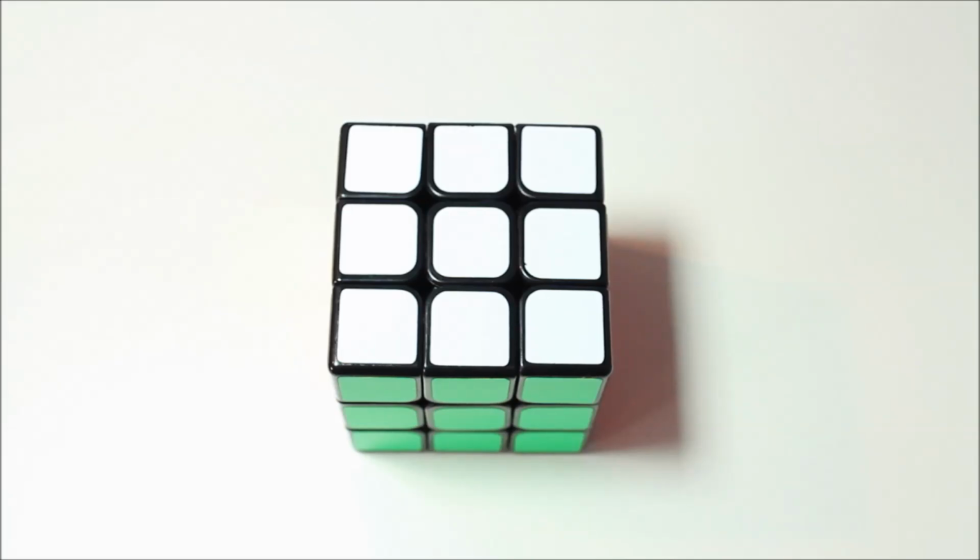Hello everyone, in this video I'm going to be showing you guys some tips for your cross to F2L transition. Now the cross to F2L transition is arguably one of the most important, most difficult, and also one of the most underrated steps in a CFOP solve. If there's any pause during this step, your solve can take a second or more longer than it otherwise would, which as you become faster can be quite significant. So let's get straight into it.